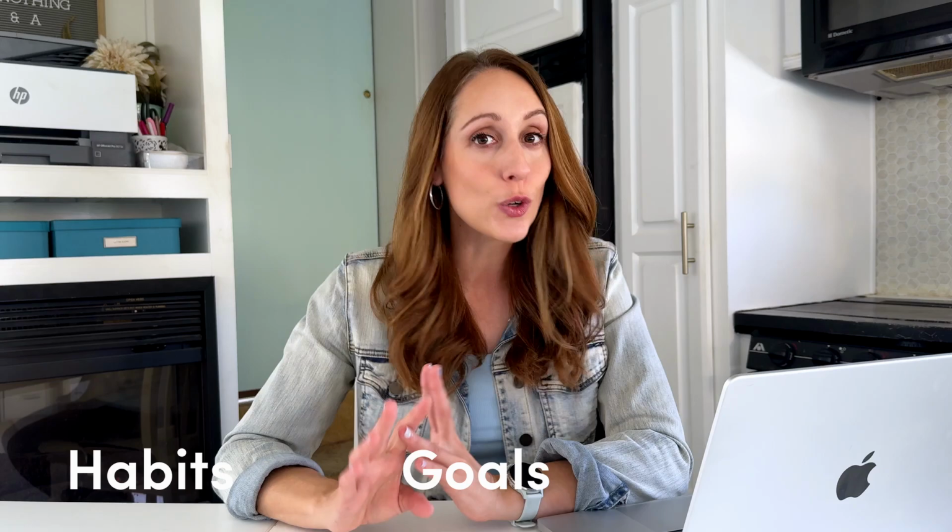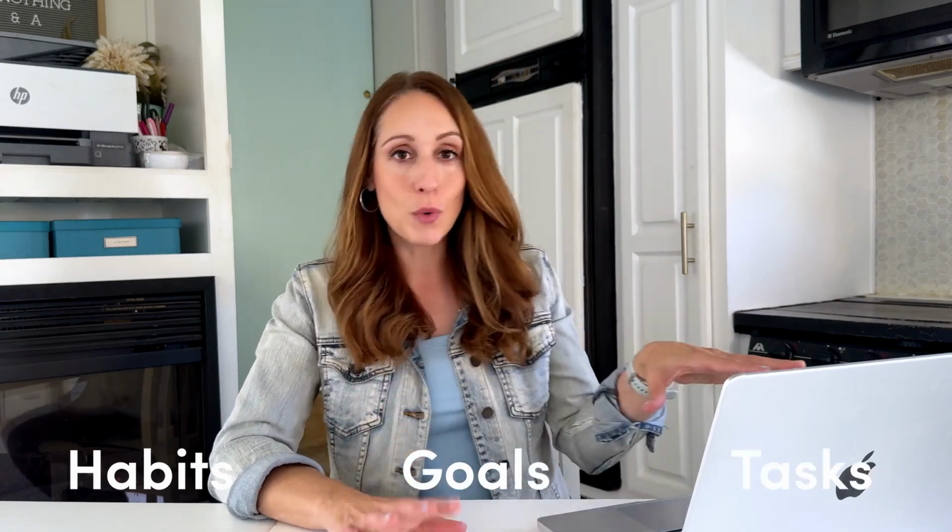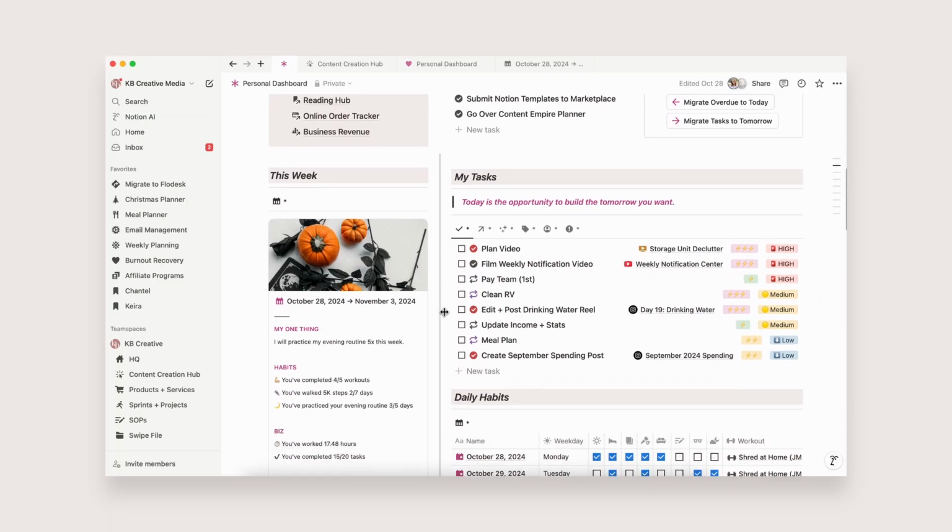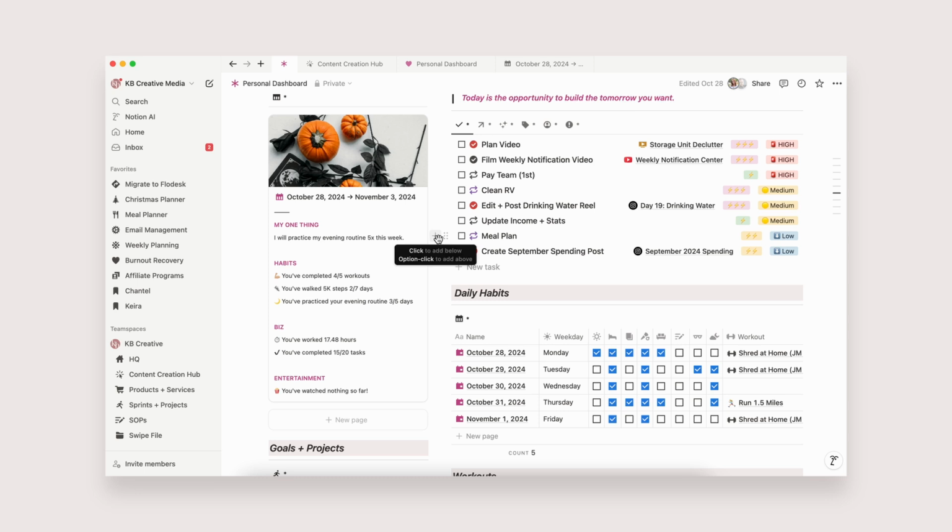Today we're going to build a weekly notification center inside Notion that is going to give you real-time updates for anything that you want to track on a weekly basis. So like your habits, your goals, your tasks. I have one of these in my personal dashboard page.